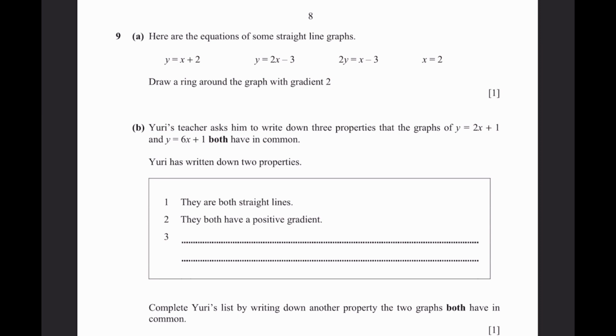Question 9. A. Here are the equations of some straight line graphs. Draw a ring around the graph with gradient 2. That means the coefficient of x, the number right next to x, has to be 2. That is fulfilled in the second equation.